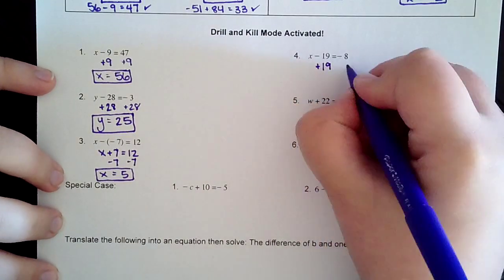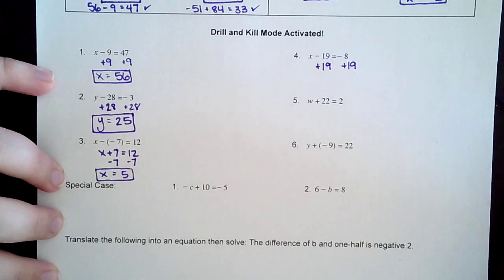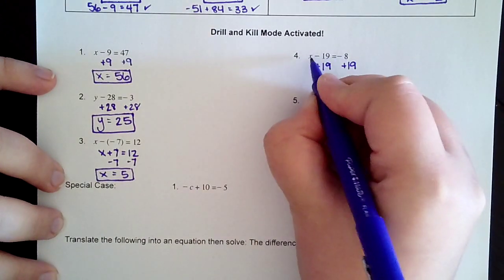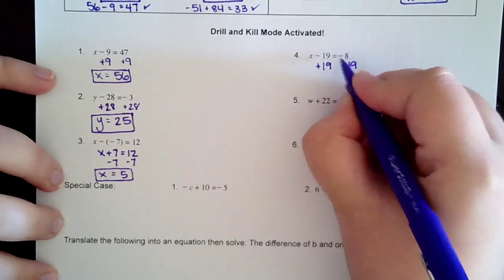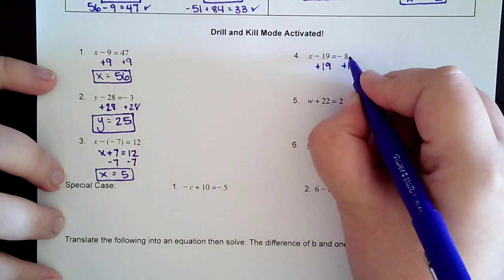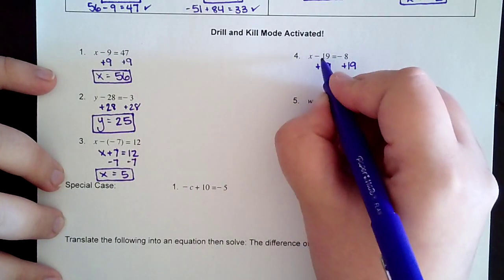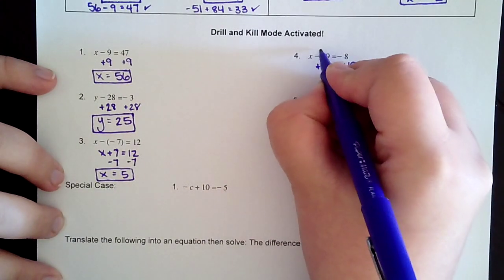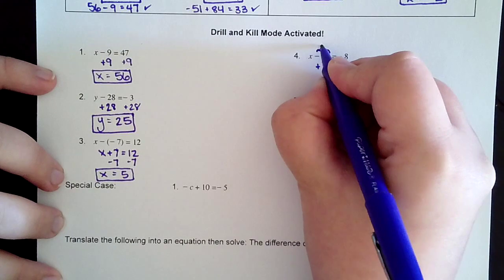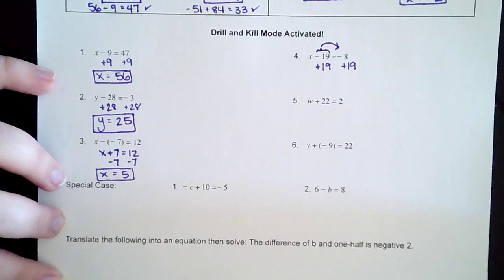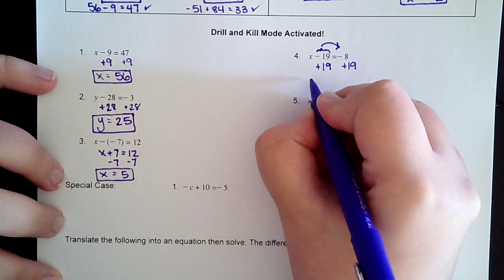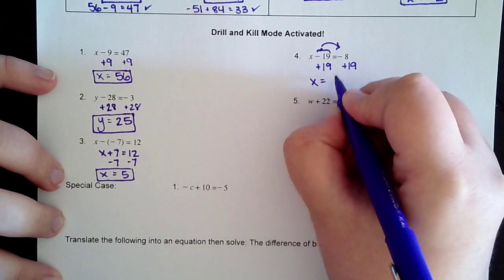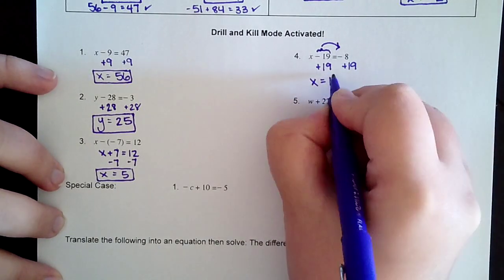We have plus 19 on the left, plus 19 on the right. Notice I'm always working with the number that's closest to the variable. I'm not adding 8 because that would give us a 0 on this side and a bigger number over here, and that wouldn't solve our problem. We're always trying to move this number away from the variable, never towards it. We're left with x on the left and 11 on the right.